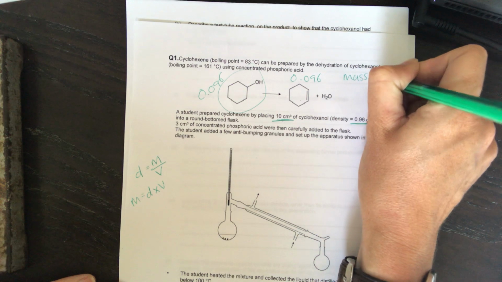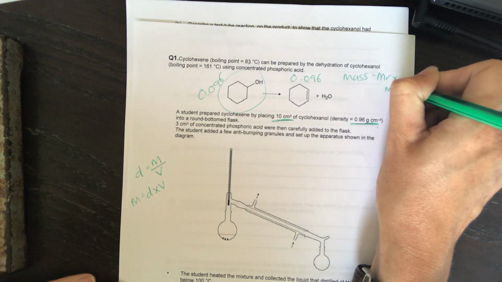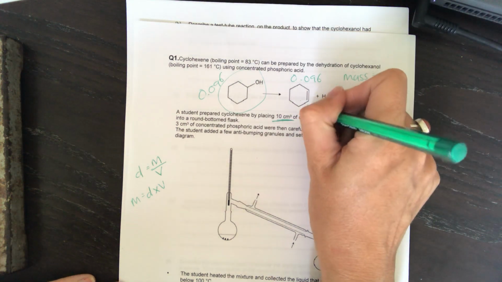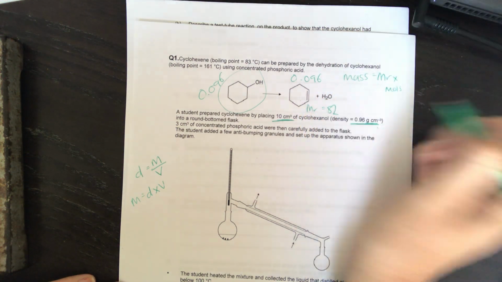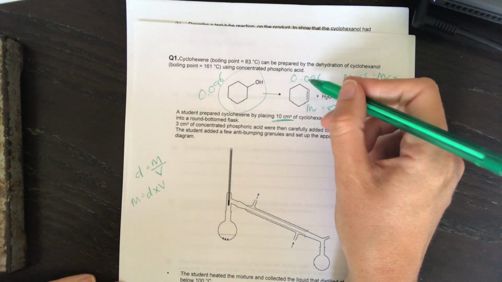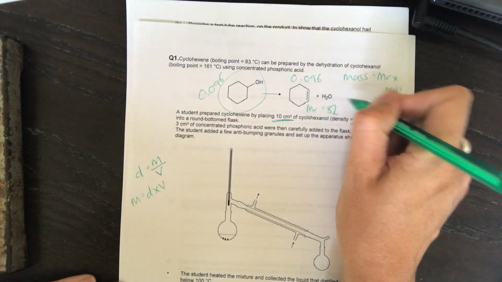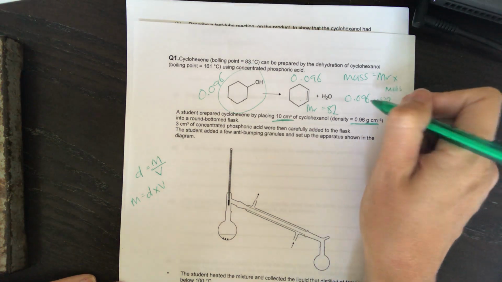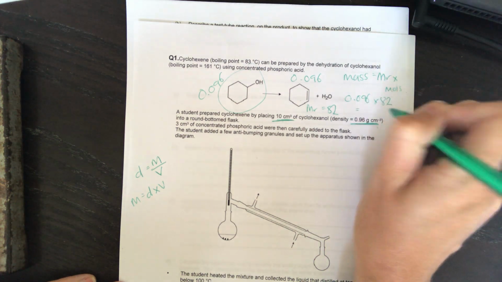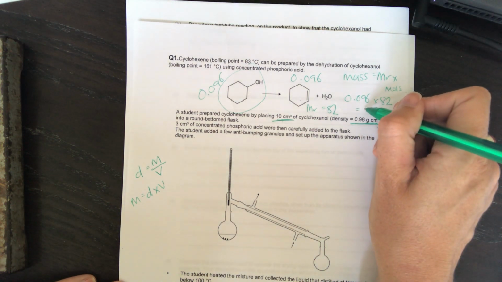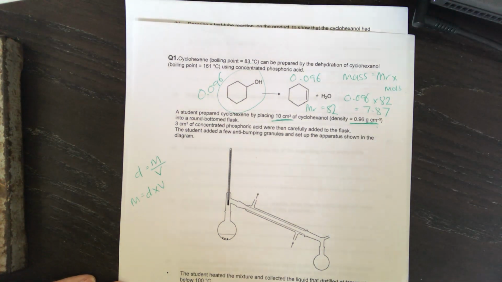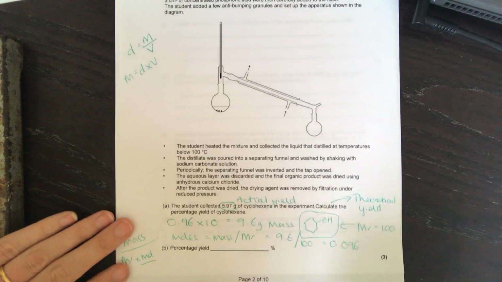So mass equals MR times moles. The MR of cyclohexene, if you calculate that, equals 82. So 0.096 times 82 gives you your mass, your expected mass, your theoretical mass, which is 7.87.